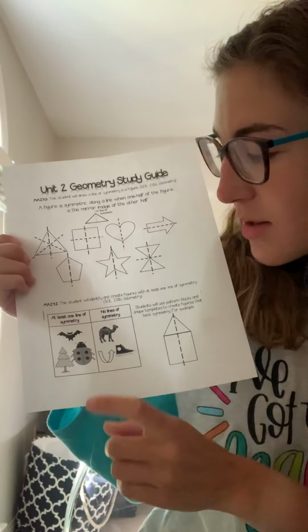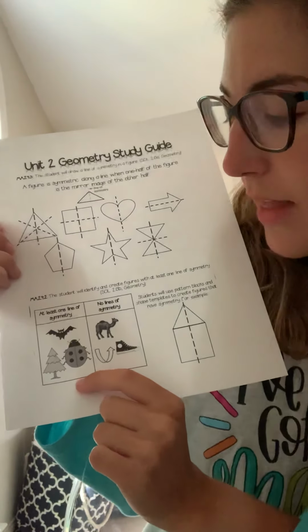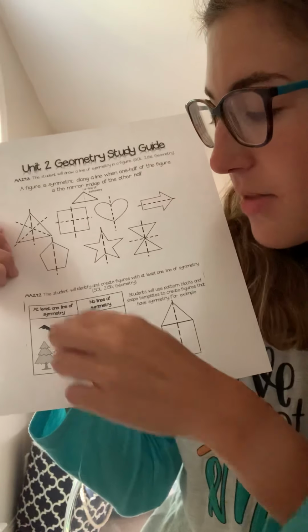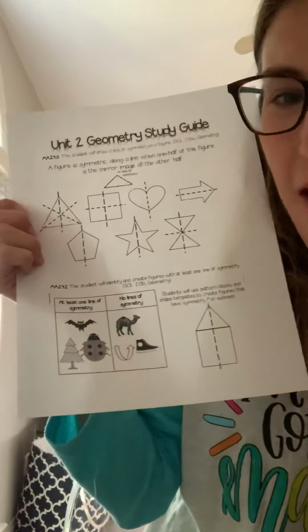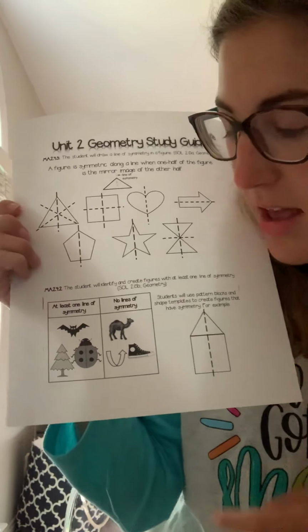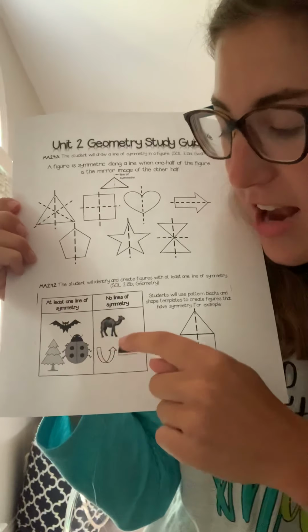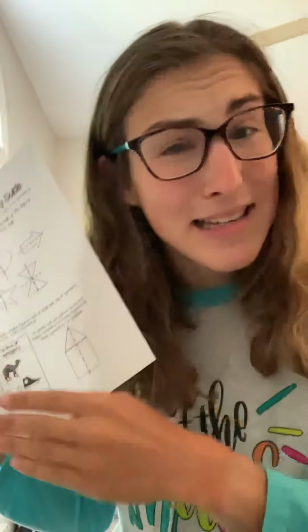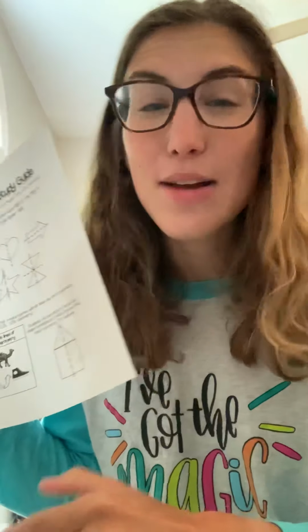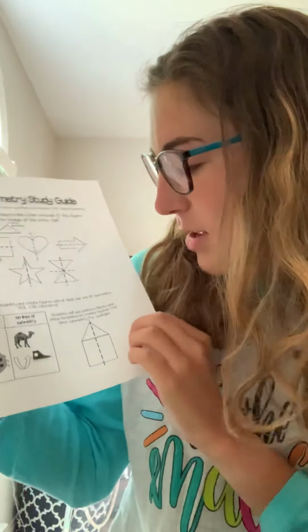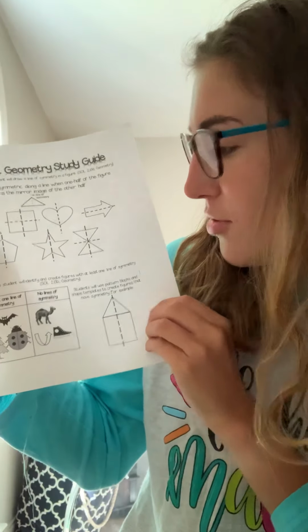Down here, these shapes have at least one line of symmetry. I can cut the ladybug down the middle, the bat, and the tree. But over here, these shapes don't have any lines of symmetry. You can't find a line of symmetry for the camel, the arrow, or the shoe. You need to be able to identify what shapes have a line of symmetry and what shapes do not. You will have to use those skills next year as well. So be able to determine a line of symmetry and decide if a shape has a line of symmetry or not.